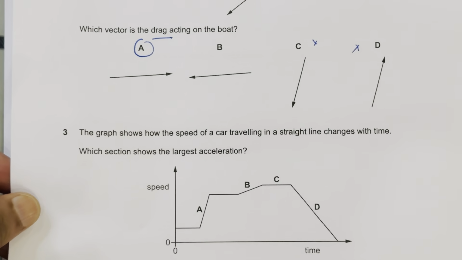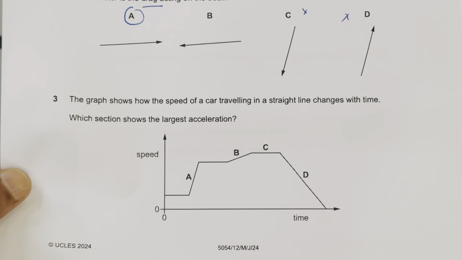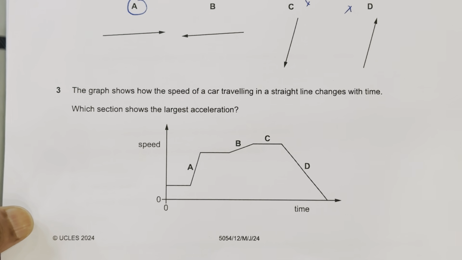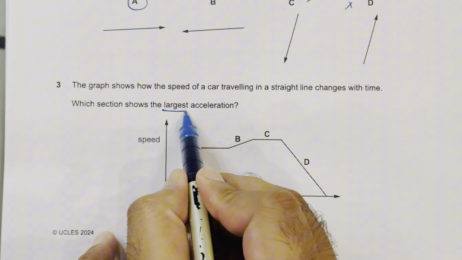Okay, moving to question number 3. Question number 3 is that the graph shows how the speed of a car traveling in a straight line changes with time. Which section shows the largest acceleration? From the speed-time graph we can calculate acceleration easily, because acceleration is the rate of change of velocity, and from the graph we must find the largest acceleration.